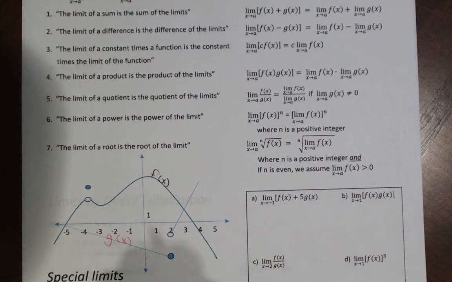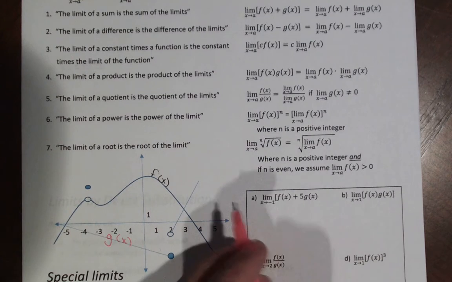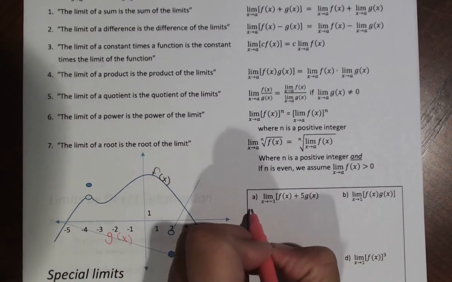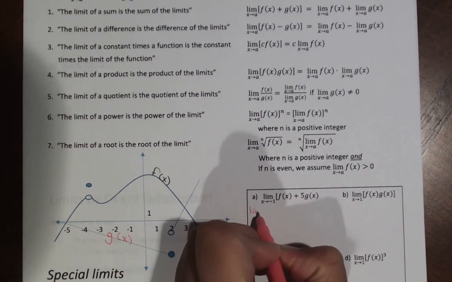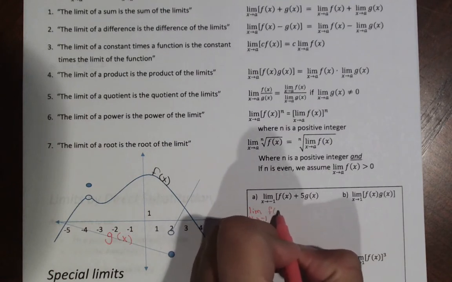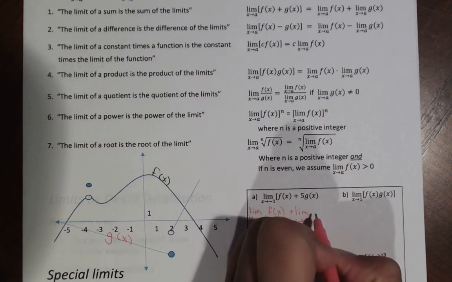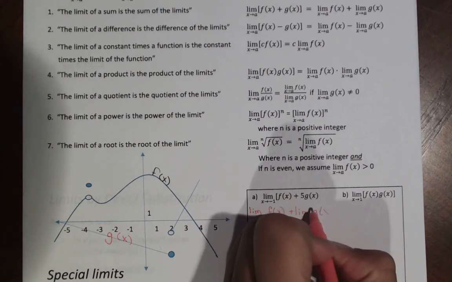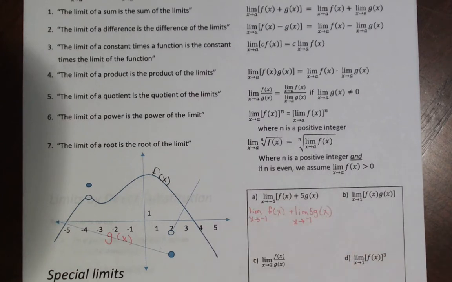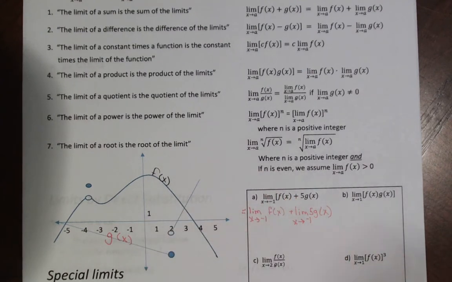So I'm going to say something like, well, this is the sum of limits. So I could say this becomes the limit as x approaches -1 of f of x plus the limit as x approaches -1 of 5g of x. Okay, so this statement is equivalent to that statement.